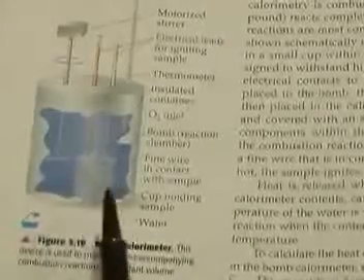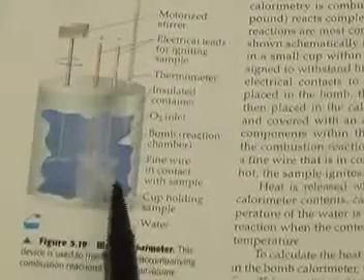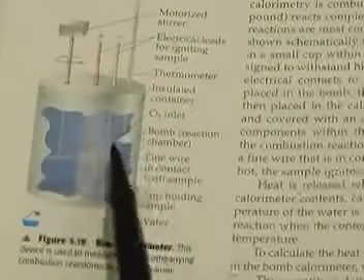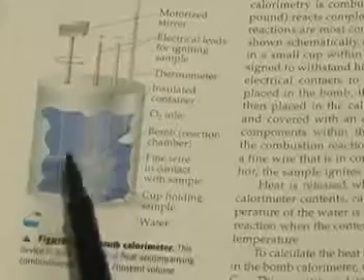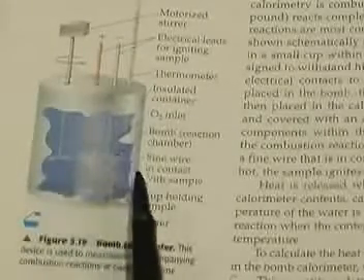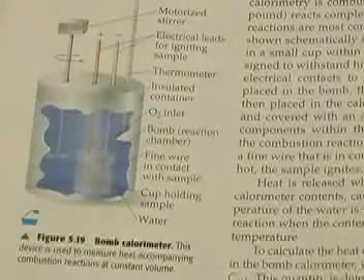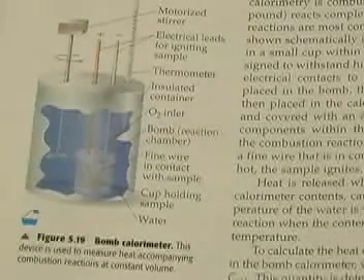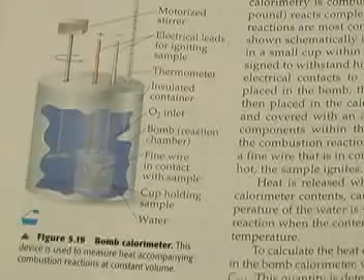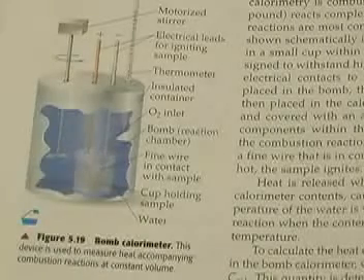You can notice in this picture we have a cup that holds a sample. The cup is surrounded by water, which will absorb the heat that's lost when the combustion occurs. There's an inlet for some oxygen to be added. It stirs the water right here. A fine wire comes in contact with the sample and therefore ignites it and burns it. You can see that the thermometer can check the change in temperature of the surrounding water. And so bomb calorimeters are effective in determining the enthalpy change for combustion reactions. You can read more about them here on page 186.